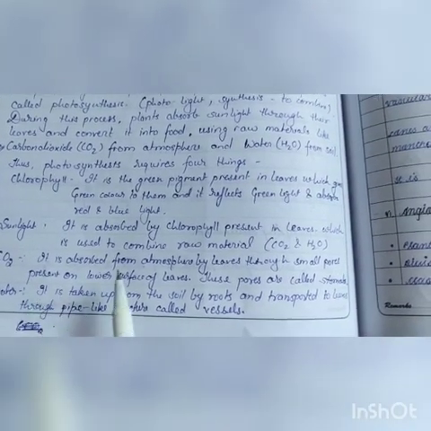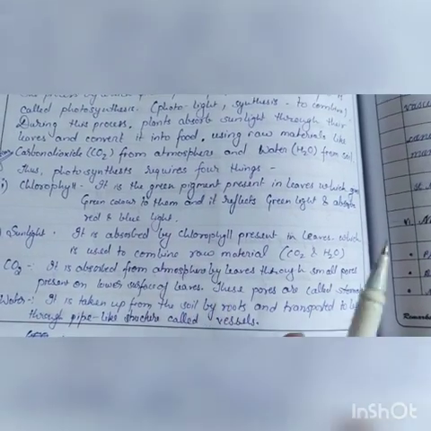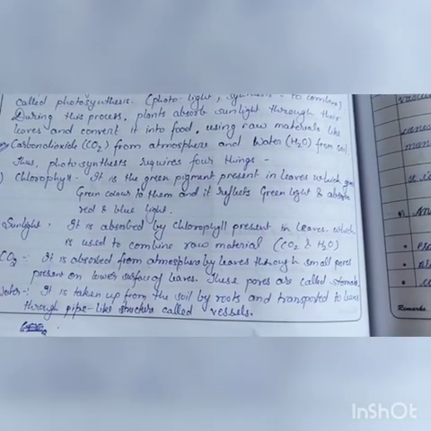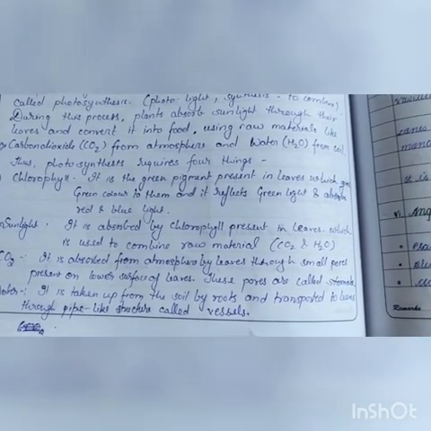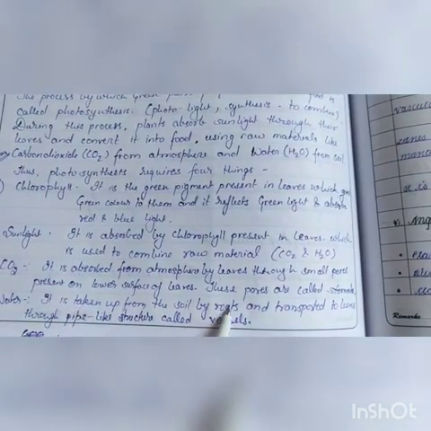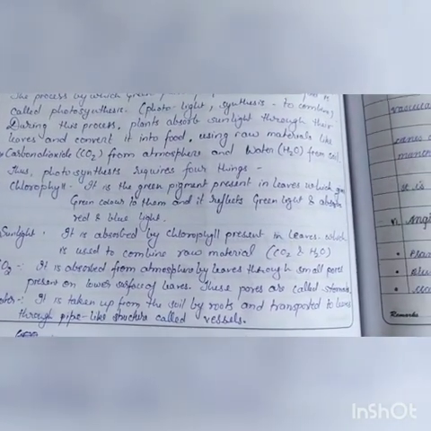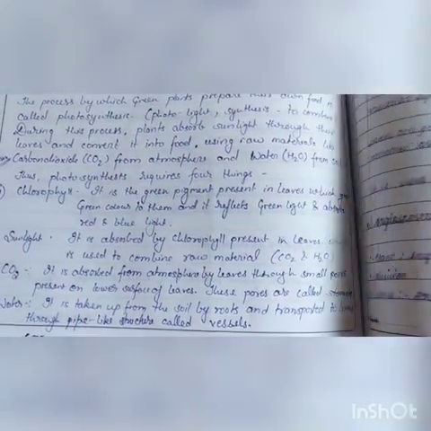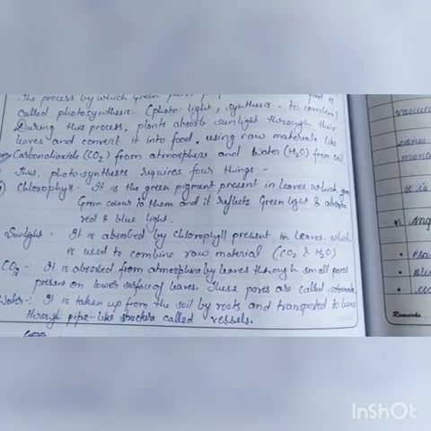I'll show you the diagram of stomata, and we will study briefly the function and structure of stomata. Now water is taken up from the soil by roots and transported to leaves through pipe-like structures called vessels.